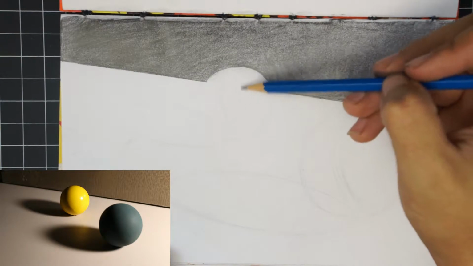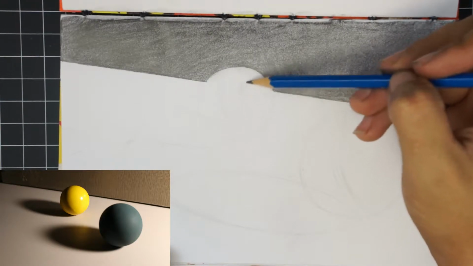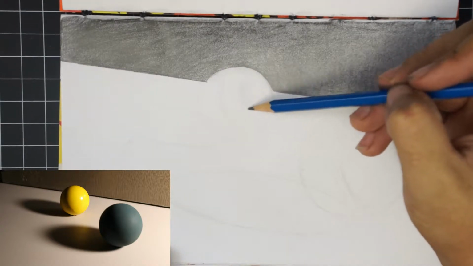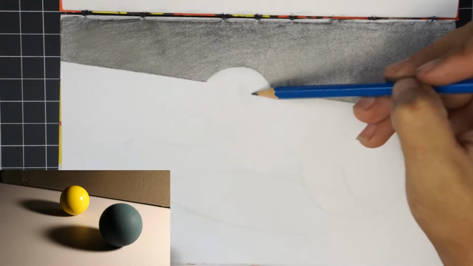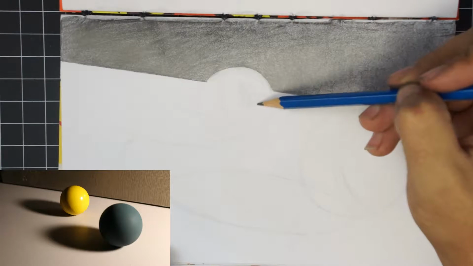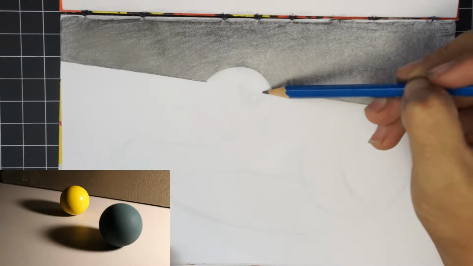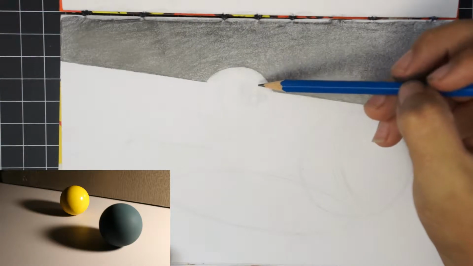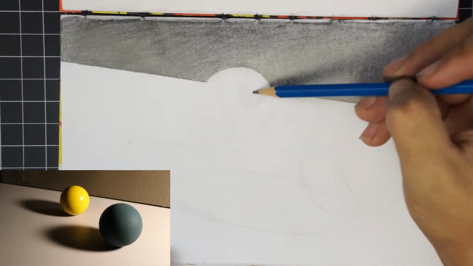You want to do this part carefully because we are adding the slightest bit of value, and it's much easier to add a little bit more value than to try and go back and take it off. Just use very light, very small circles to go over the light side of the sphere and build up that value until it's where you need it to be.